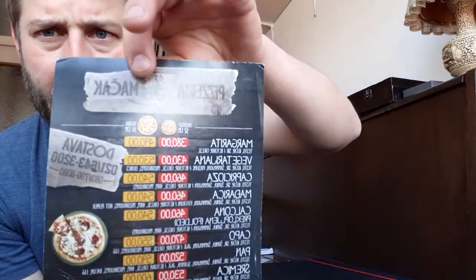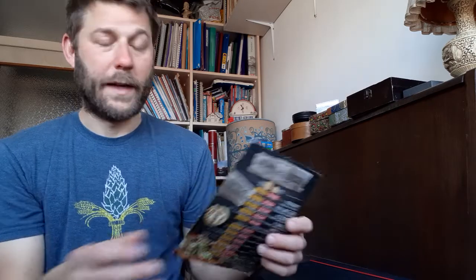This one, Pizzeria Maciak, is much clearer. Its logo is pretty weak, and it's kind of this gray-brown color, and that's not very clear. It does stand out against the black background, as does the number for delivery, and that makes up a big part of its deal. So you have that on both sides, actually. Both of these are two-sided flyers.